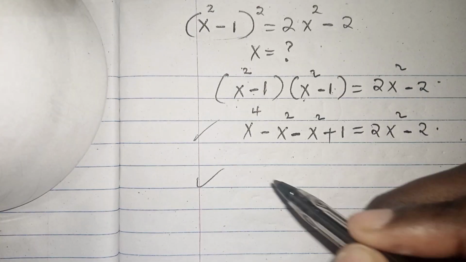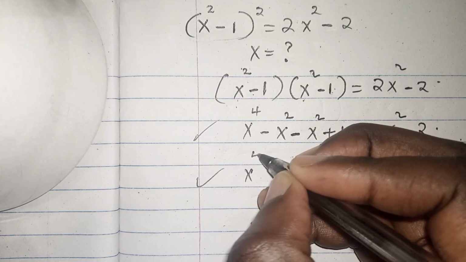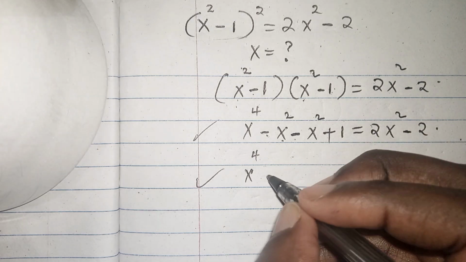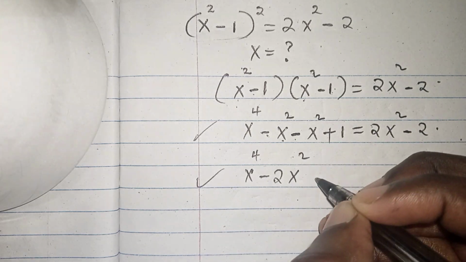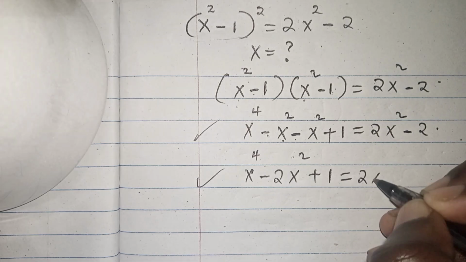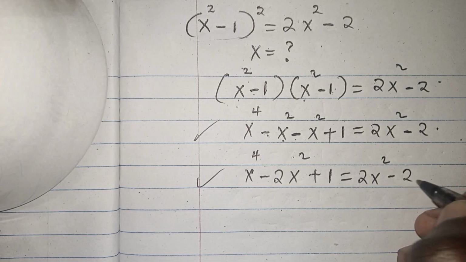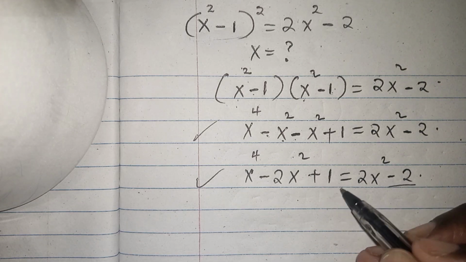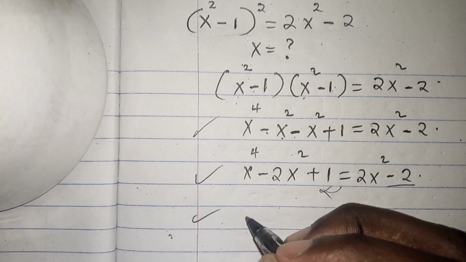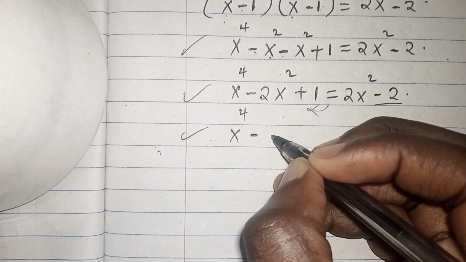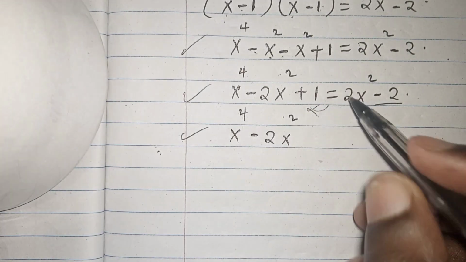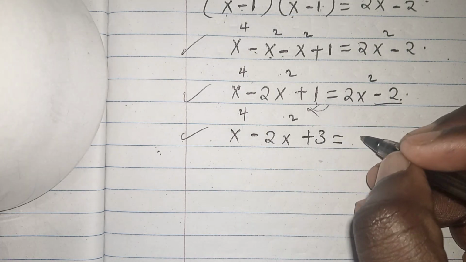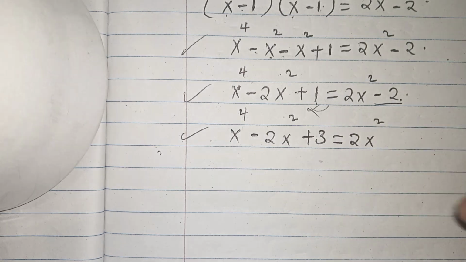Okay, so next step, x to the power of 4, we then have negative x squared minus x squared. So this is minus 2x squared plus 1 is equal to 2x squared minus 2, right? Our next step, let us now bring this to our left hand side. So x to the power of 4 minus 2x squared, we then have 1 plus 2, so this is plus 3 is equal to 2x squared.